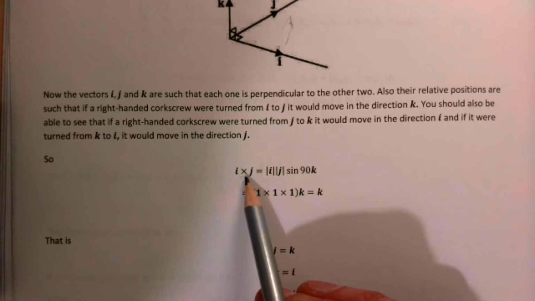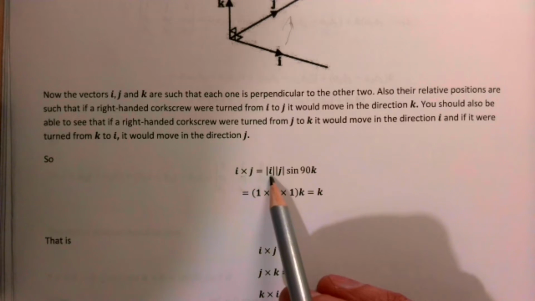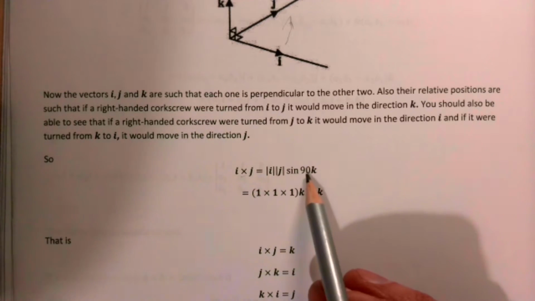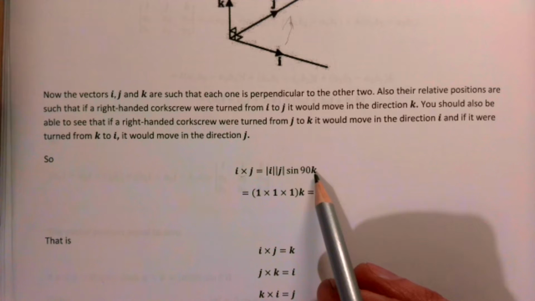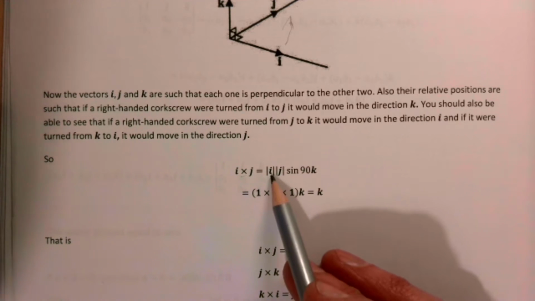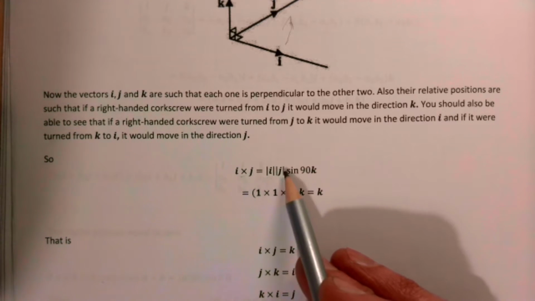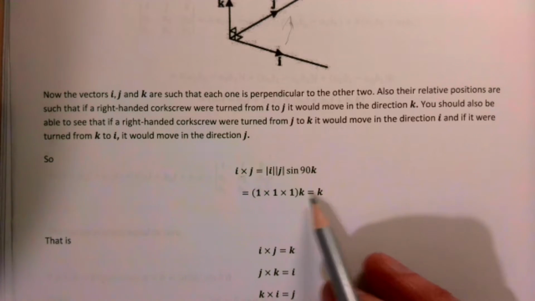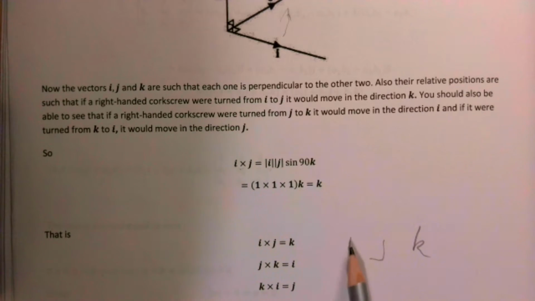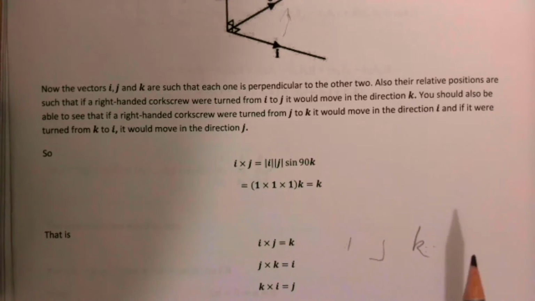So i cross j equals modulus of i, modulus of j, sine 90, because they're obviously 90 degrees apart, times k. The size of each vector is 1, and sine of 90 is 1, so 1 times 1 times 1 gives you k. So i cross j is k, j cross k is i, and k cross i is j. If you keep them in the right order, i, j, and k, it generates the right thing.